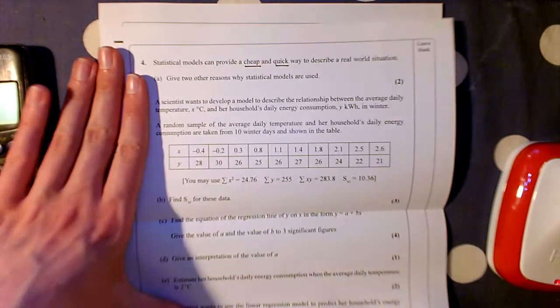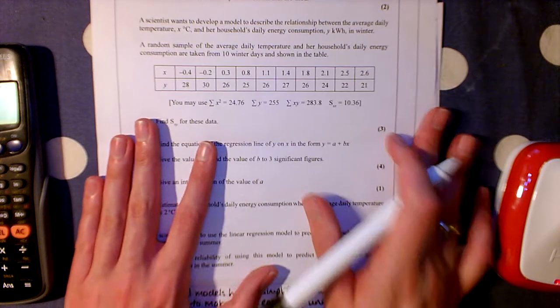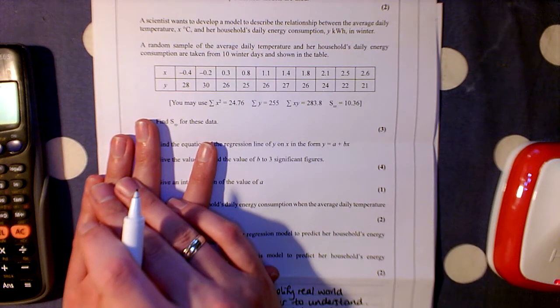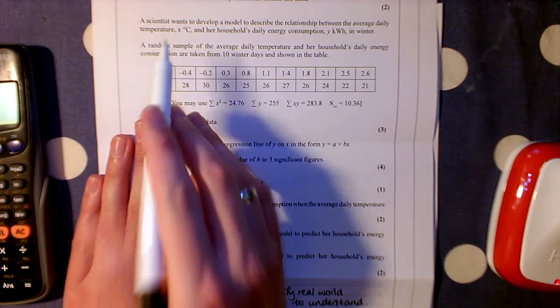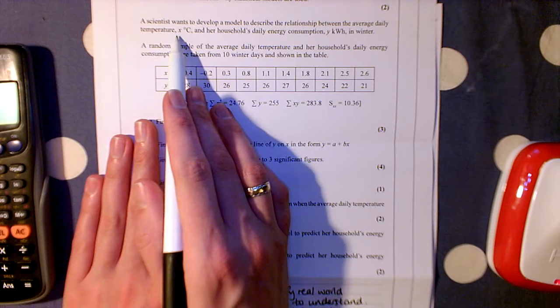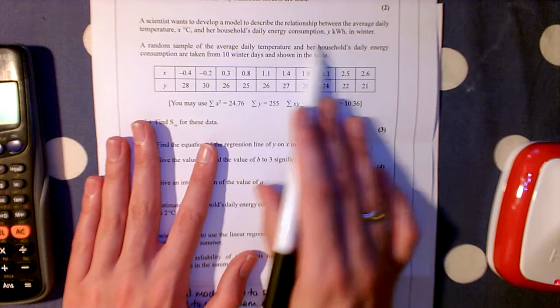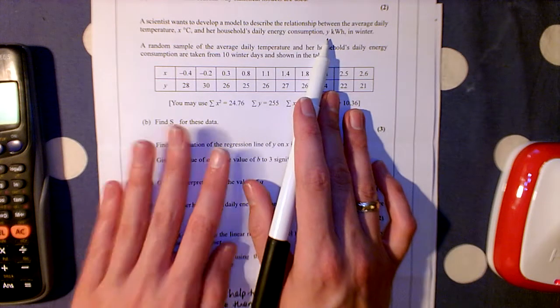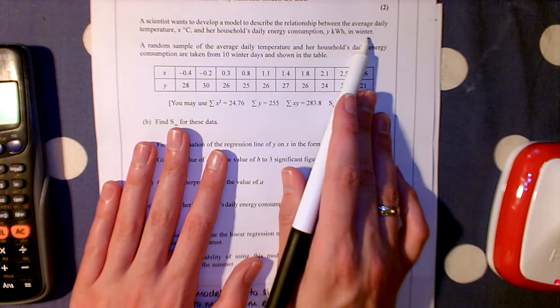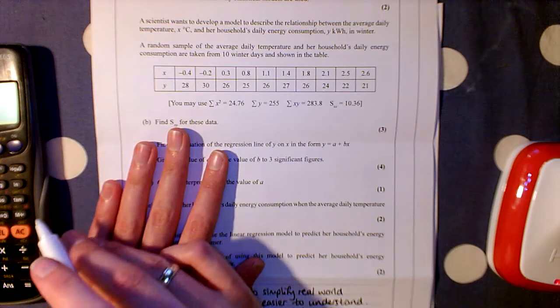Okay. Then it says, a scientist wants to develop a model to describe the relationship between the average daily temperature and her household's daily energy consumption in winter. So the temperature, X, is the independent variable, that varies, that she can't control, and her household's daily energy consumption reacts to that, and it's Y, the dependent variable. And it says that this is happening in winter. Pay attention to all the details because they might be relevant later.